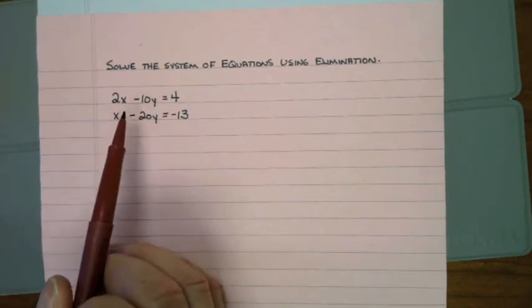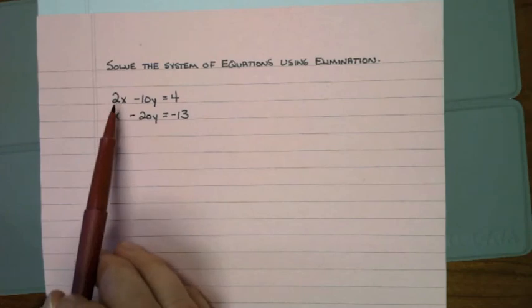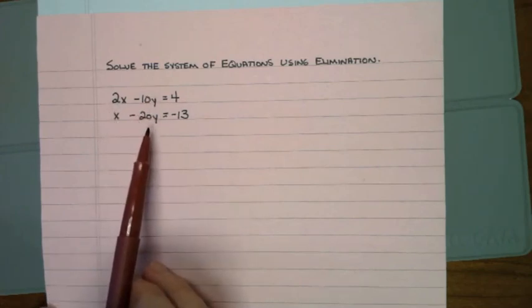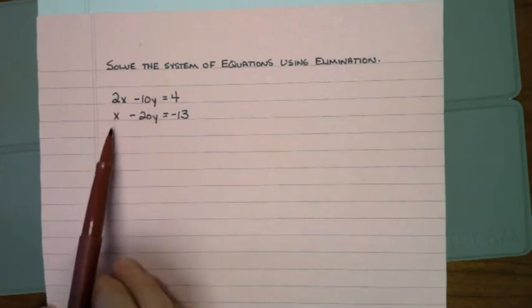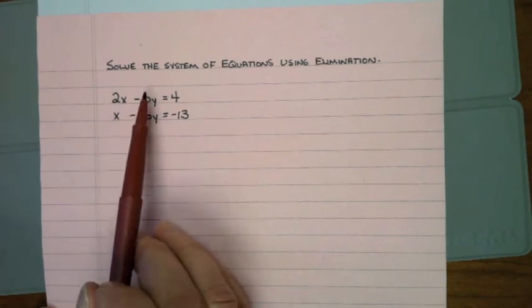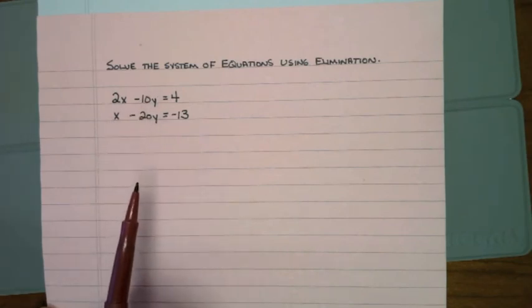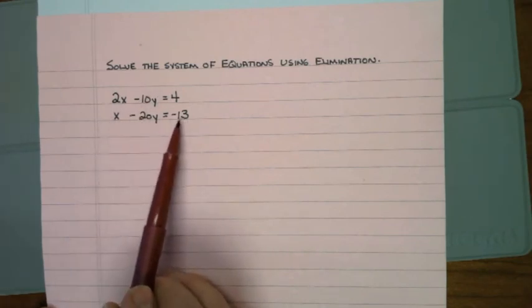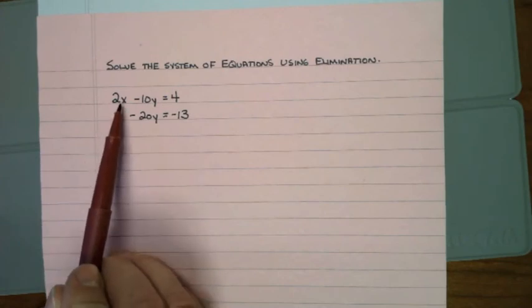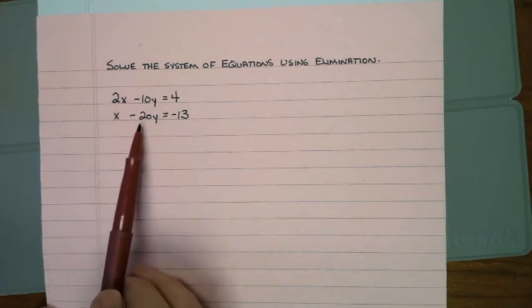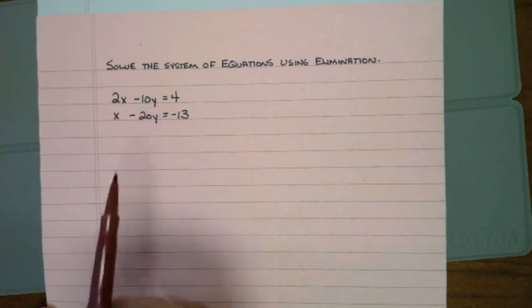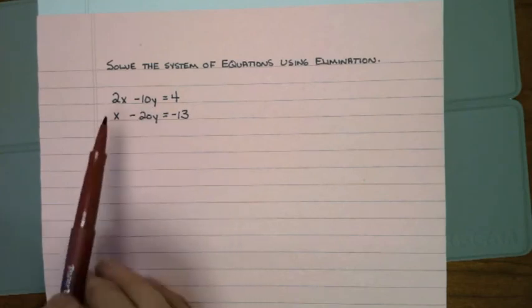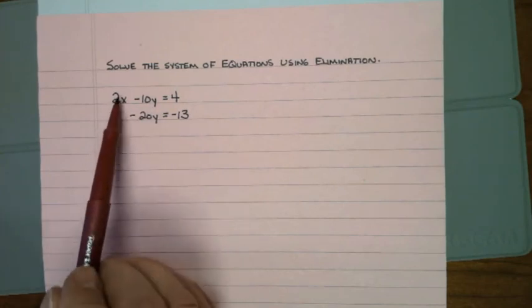When they give us a problem and they say use elimination, the first thing I want to do is try to just put these together and hope a variable is eliminated. Right now the x's are not eliminated, the y's are not eliminated. Maybe if I change the sign of the bottom ones. If this was a negative x, would it cancel that out? No. If this was a positive 20, would it cancel that out? No. So what I do is I just start here at the very beginning.